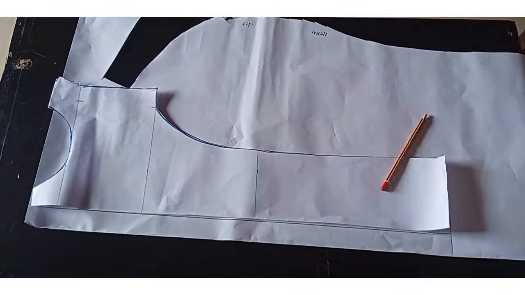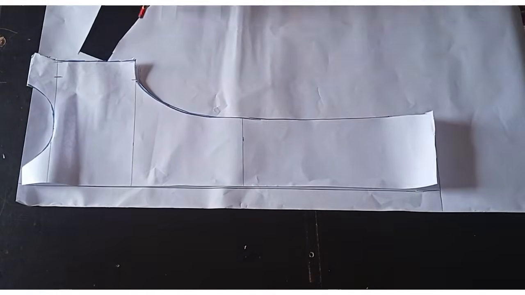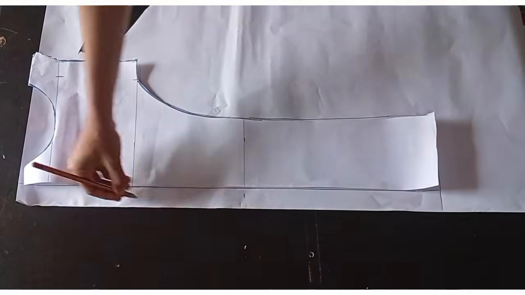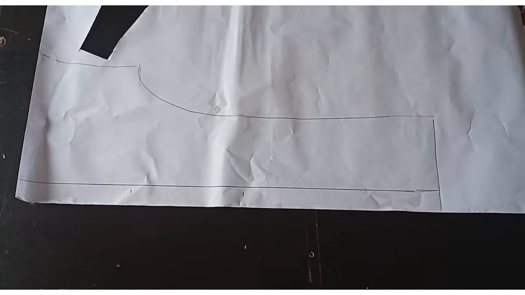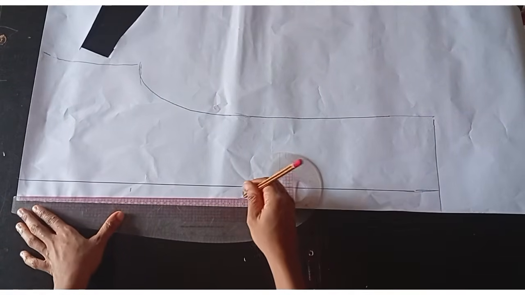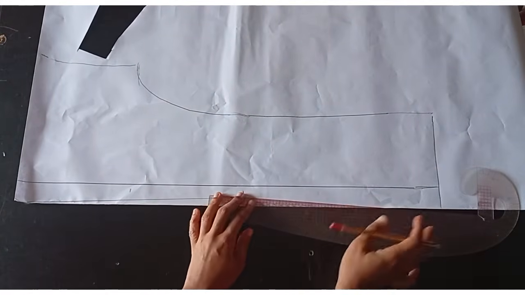So for the back pattern, you don't really need to draft much, because this pattern is actually a backless pattern. So I'm just going to mark my hip line and also my waistline for this pattern. So to mark your zipper board, you come in by ½ inch on your waistline. So I mistakenly marked that on my hip. So I actually realized this when I was done drafting.